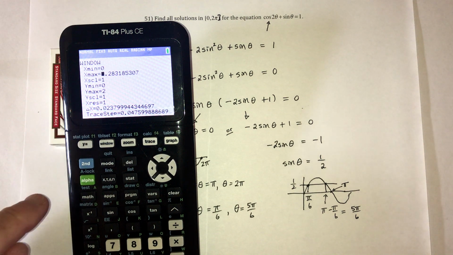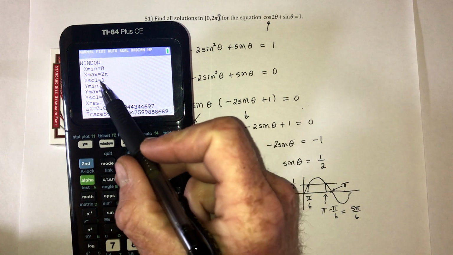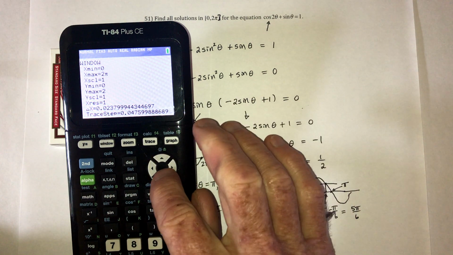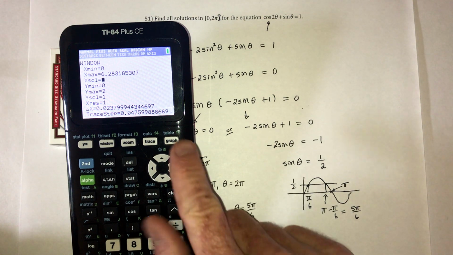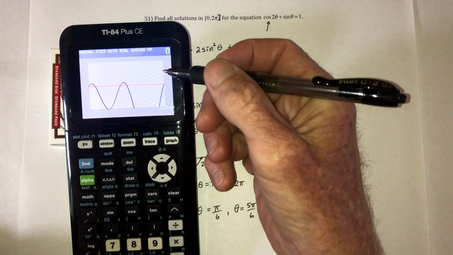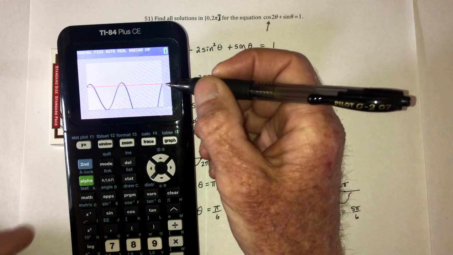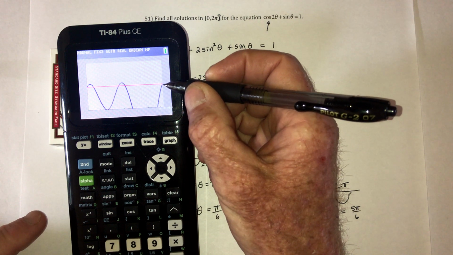Watch, 6.28, I put 2 pi. When I literally say 2 pi, that is the exact value. But as soon as I move the cursor, it puts an approximation. Then what happens on the graph is its approximation cut it off right here, and just off the screen by the tiniest decimal, that's where 2 pi is.